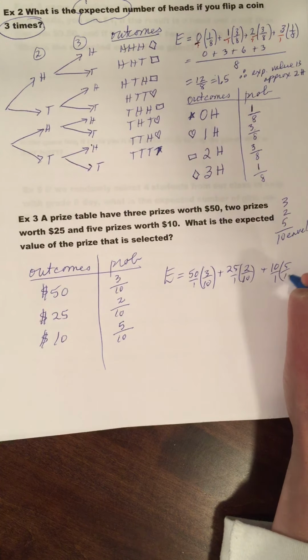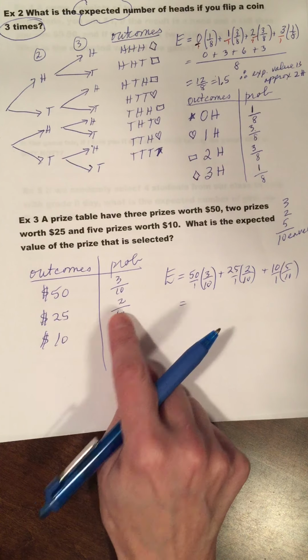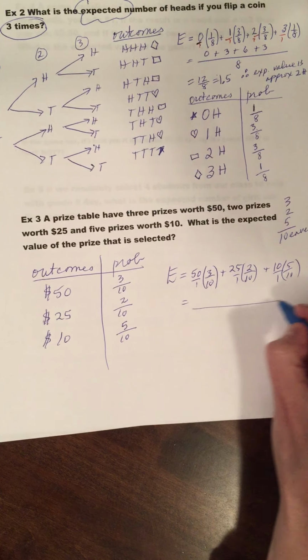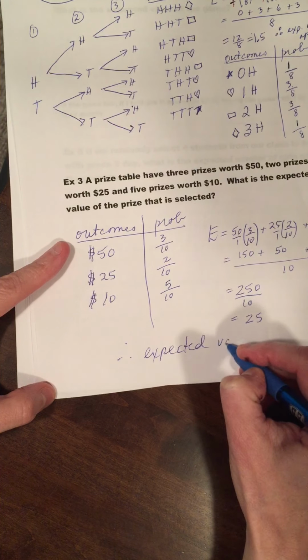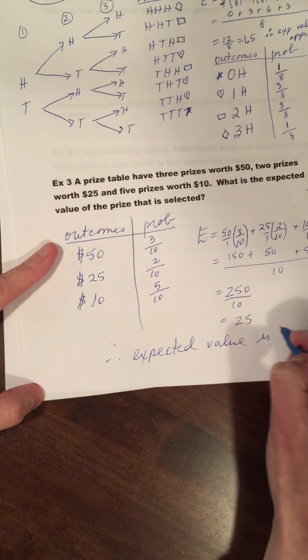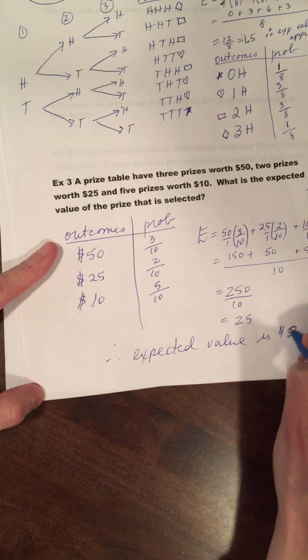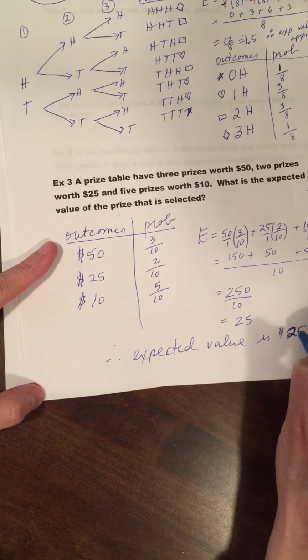So outcome times probability plus outcome times probability plus outcome times probability. 150 plus 50 plus 50. 250 divided by 10. Therefore, your expected value on an average is 25. Oops, sorry guys. I desperately wanted to win that 50.